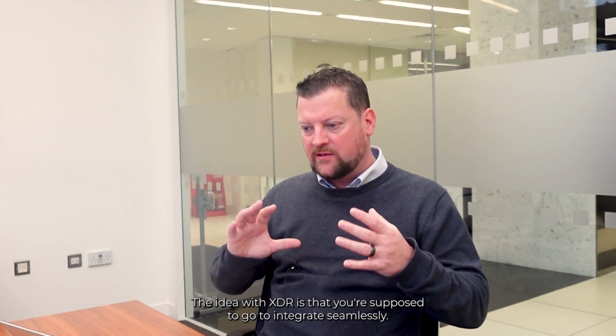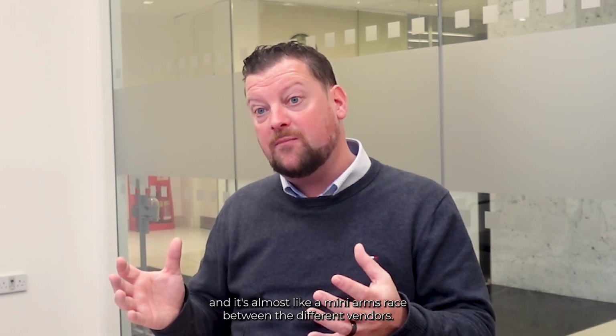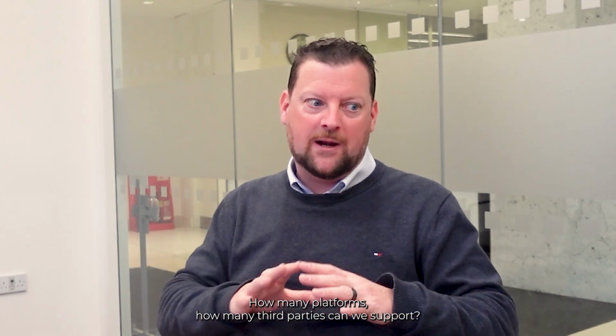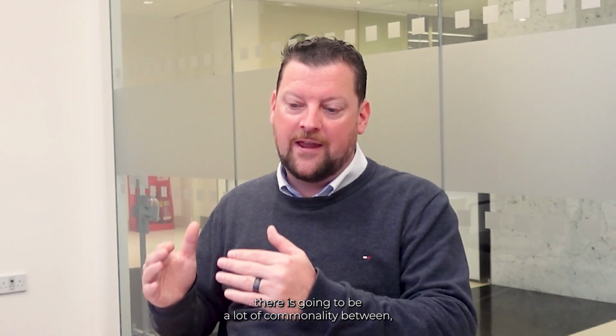The idea with XDR is that you're supposed to be able to integrate seamlessly. In a best case scenario, product A and product B will plug into platform C, essentially as a tick box exercise. That's wonderful. But they'll use native integrations, which are provided by the vendor, which is growing all the time, and it's almost like a mini arms race between the different vendors. How many platforms, how many third parties can we support? That's fantastic for customers, because whilst every customer is different, there is going to be a lot of commonality between organisations A, B and C.